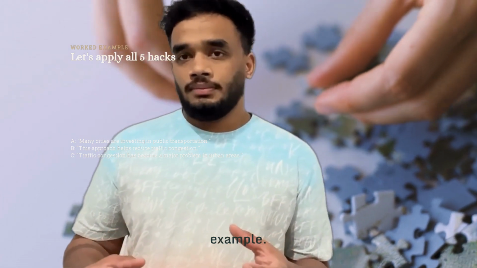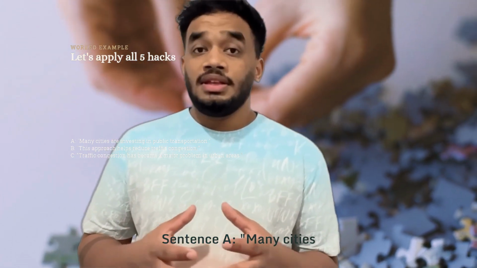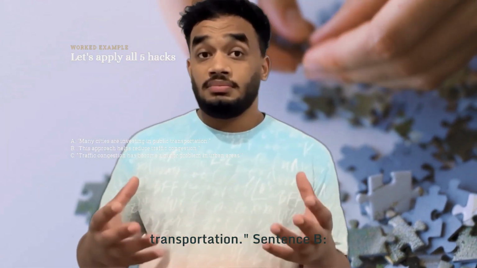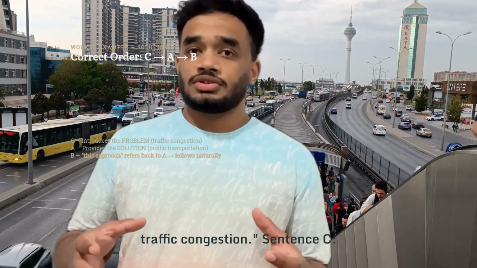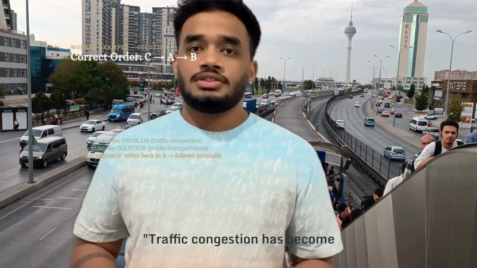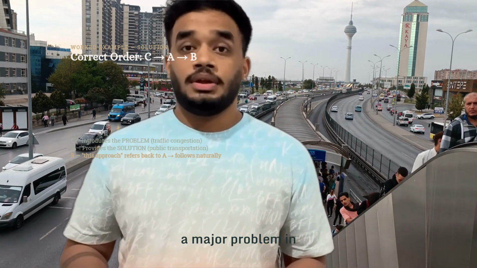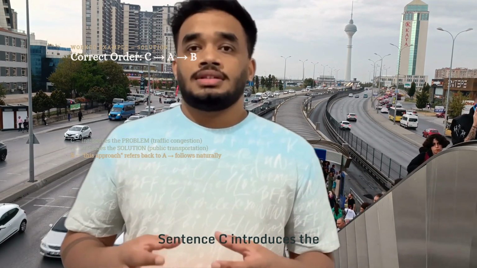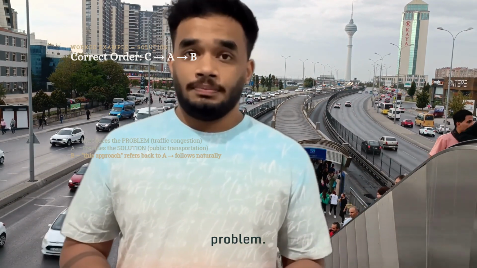Let's try a quick example. Sentence A: Many cities are investing in public transportation. Sentence B: This approach helps reduce traffic congestion. Sentence C: Traffic congestion has become a major problem in urban areas. Which comes first? Sentence C introduces the problem.